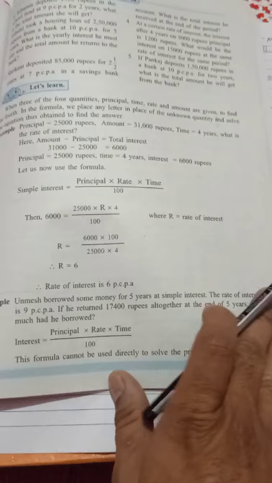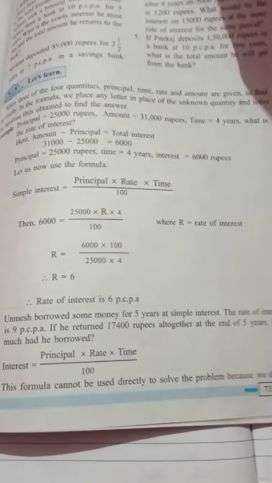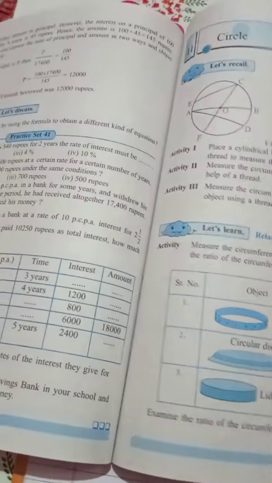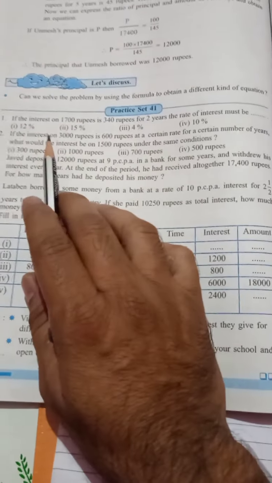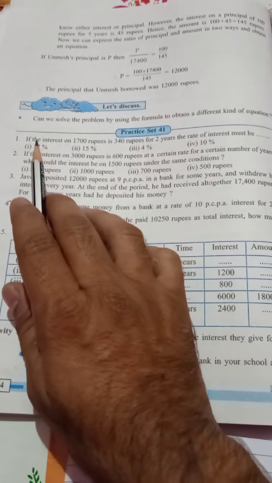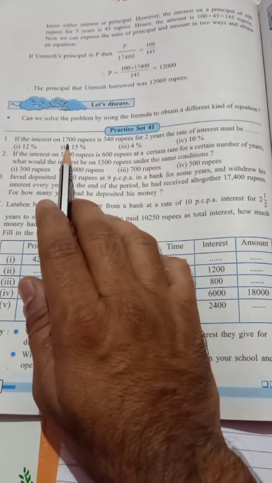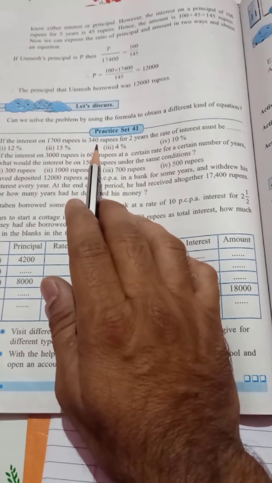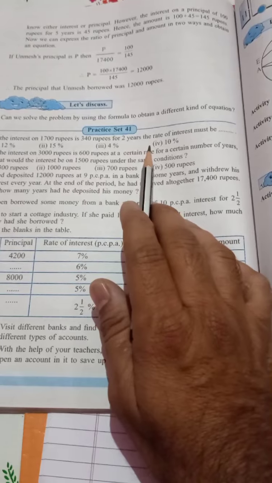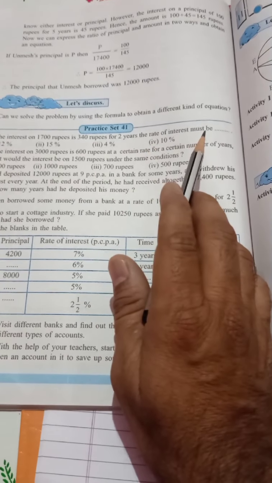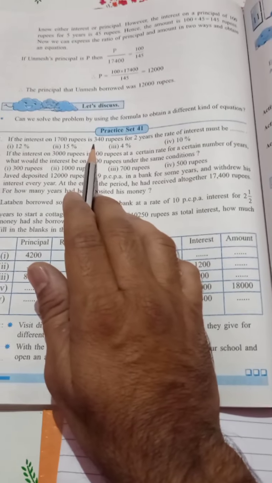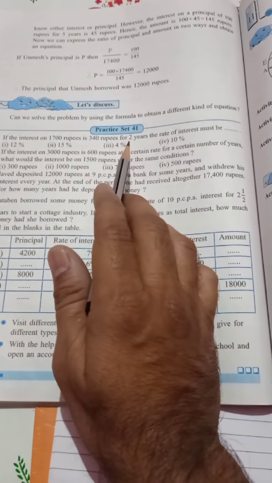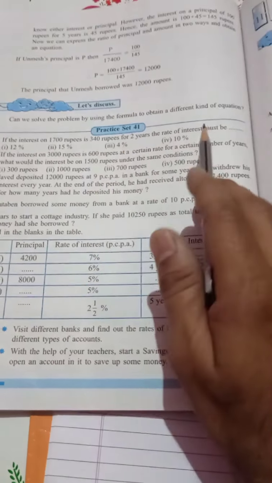Then this type of example you want to solve in our practice set number 41. See here, I will start my practice set number 41. In this one, first they ask some MCQs. If the interest on 700 rupees is 340 rupees for 2 years, what must the rate of interest be? See here, they have given a principal, they have given the interest, and they have given the time, and they have not given R.